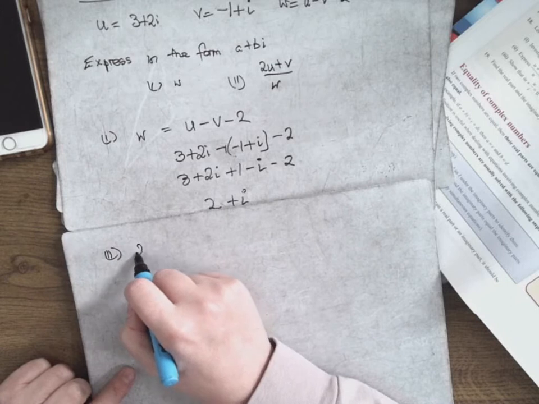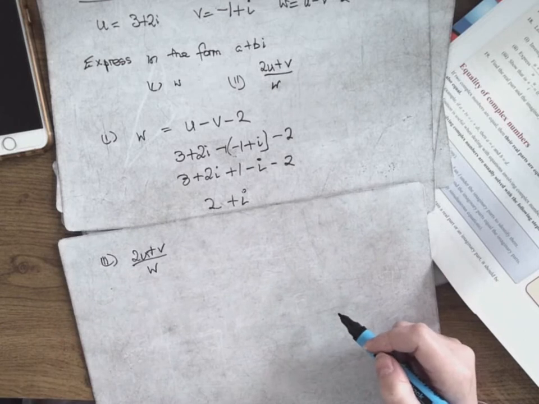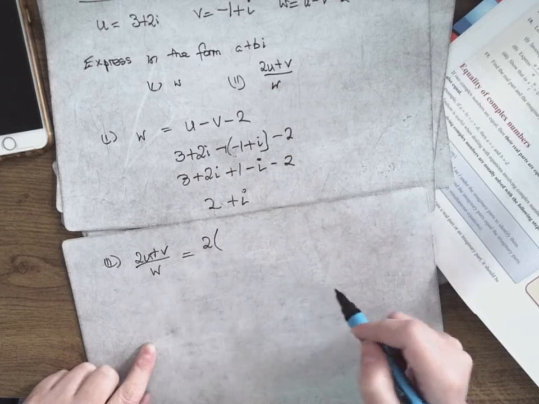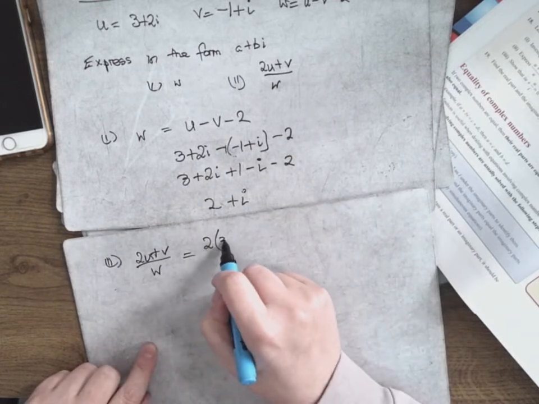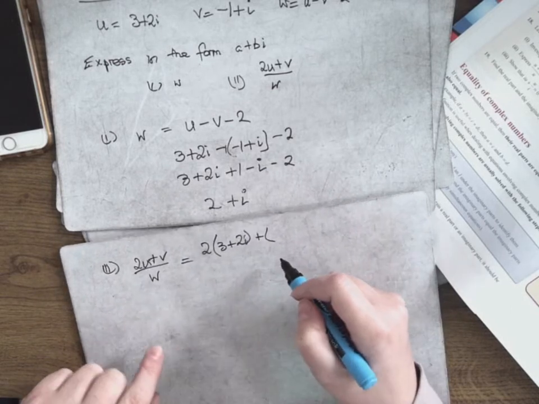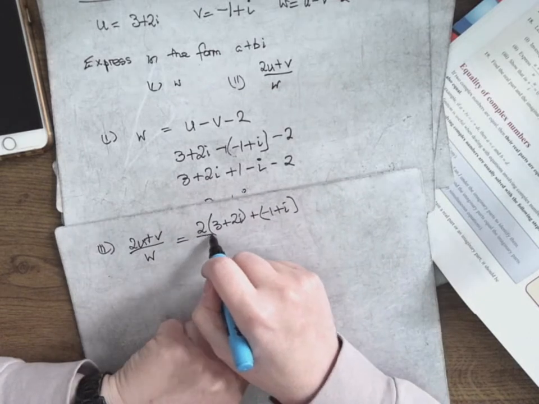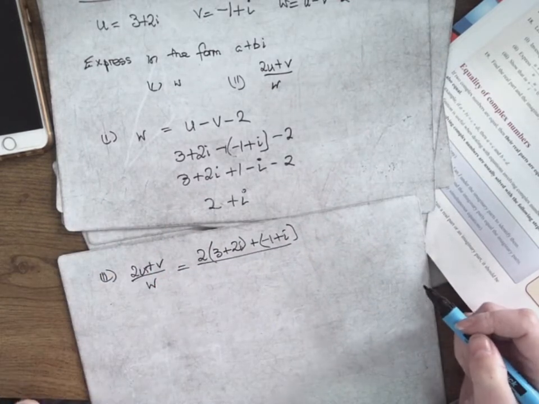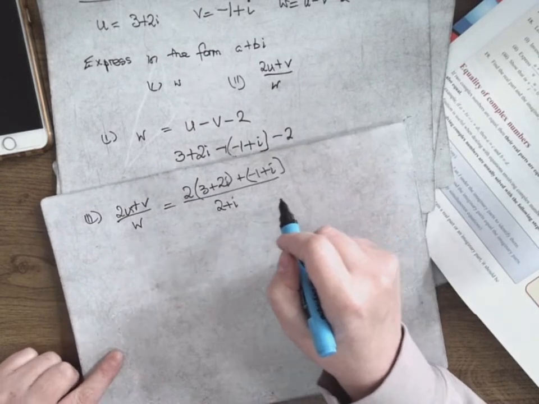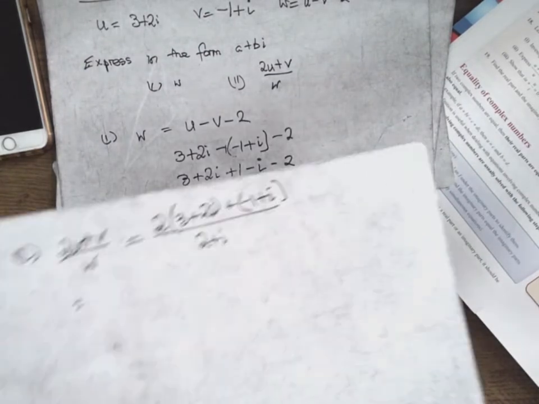Right. So part 2 is a bit of working out to do on it. So it's 2U plus V all over W. So it's 2 times, instead of U, what will I write? 3 plus 2I. Right? Then I have to write a V, so instead of V, what will I write? Minus 1 plus I. Right? And underneath the line, I have to write W. I just got W, so what is W? 2 plus I. Right? So then I'm going to multiply that out. Okay, is it okay that I move it up? Is everyone up with me?